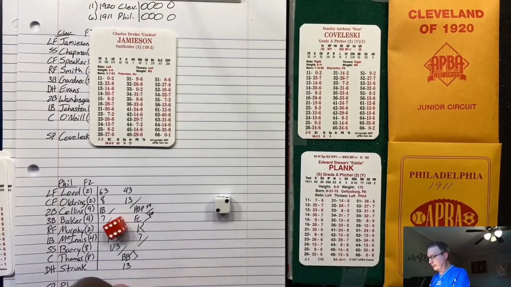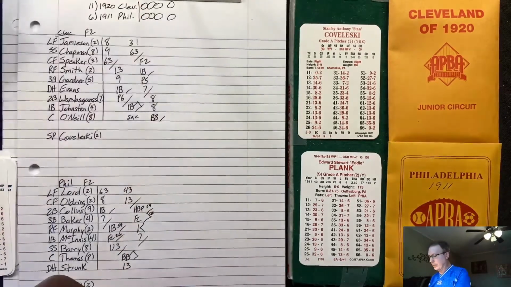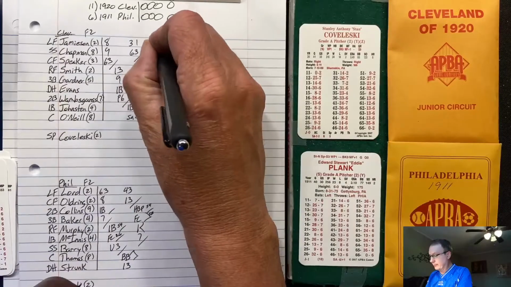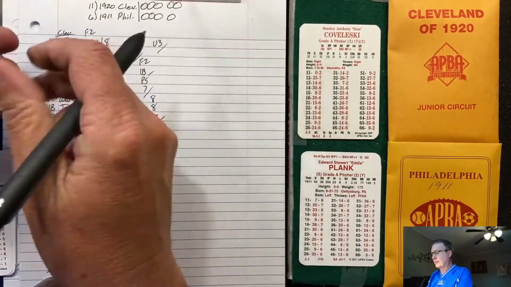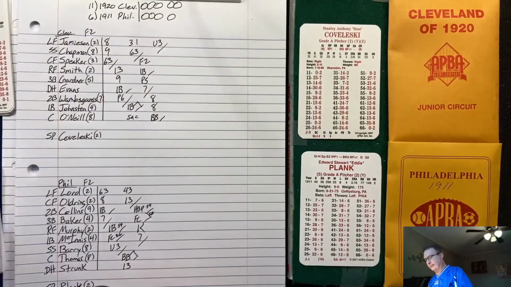Brings up Jameson, 62 is a 40. And it's going to be a ground out to first since there's 2 outs. Unassisted ground out to first. Bottom of the 5th, no score.